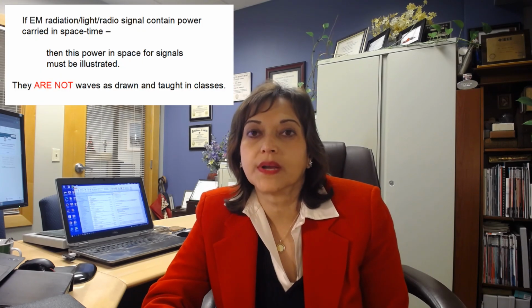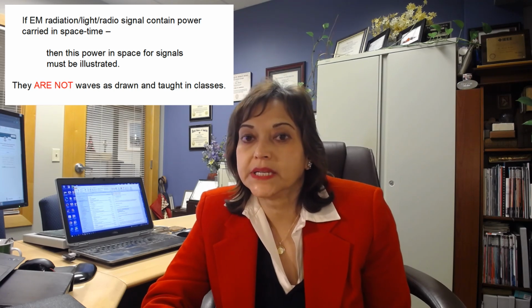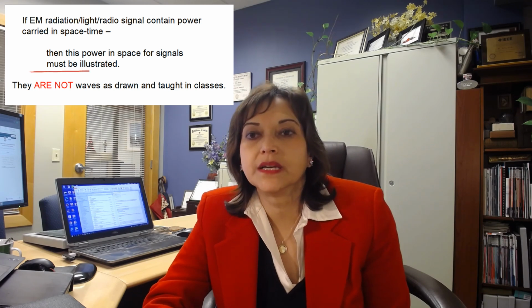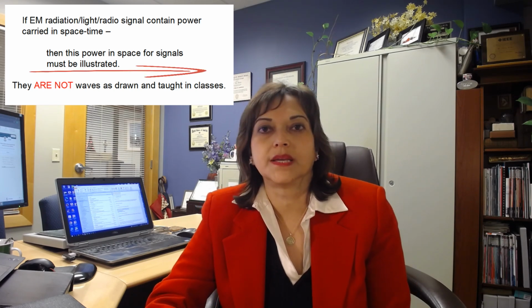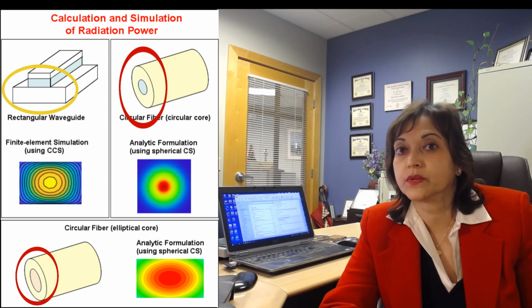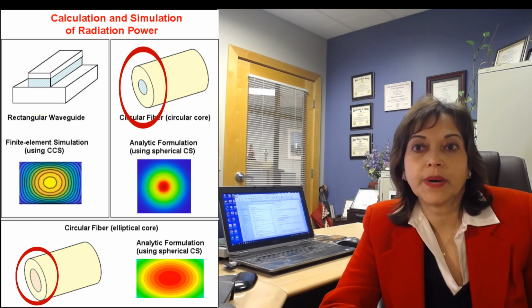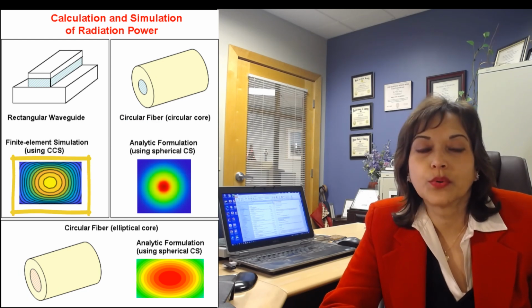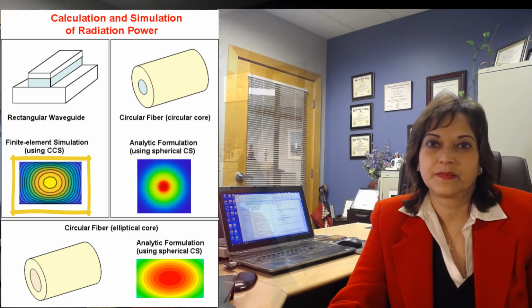Light or radio signal is carried by radiation power in spacetime. This cannot be denied. So this radiation power or energy distribution must be illustrated in spacetime properly. The illustration that uses waves is not correct. Mainstream managed to calculate radiation power at the surface of a laser or an optical fiber. I am one of the pioneers of this type of calculation as shown here. The pattern shown here is not a wave.